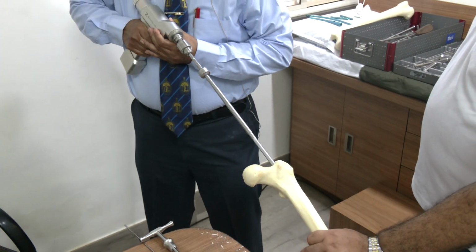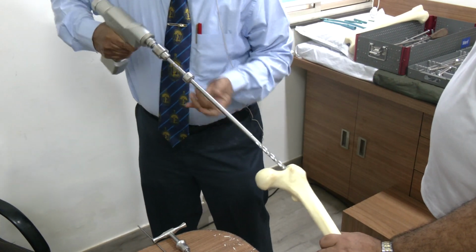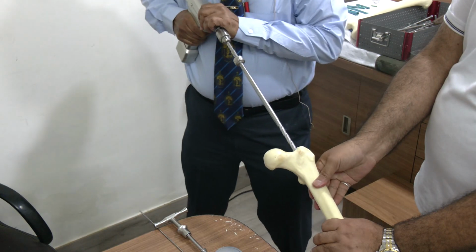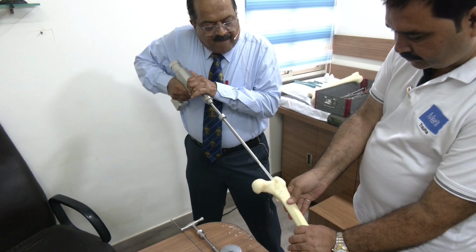In a live bone, this is not required. But as we are operating now, we are on a bone model, which is a strong bone.